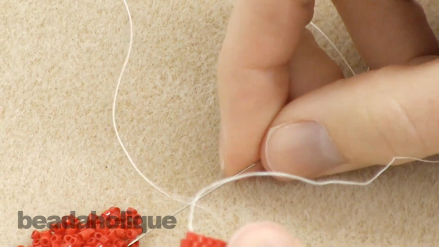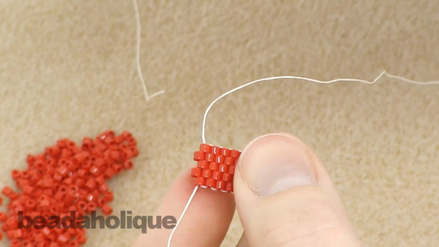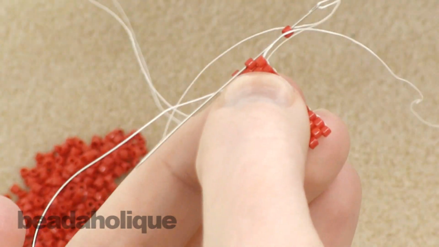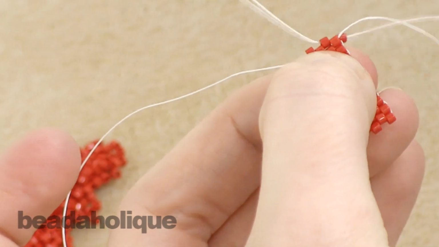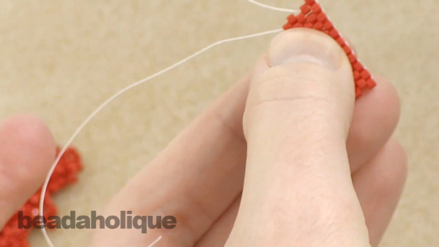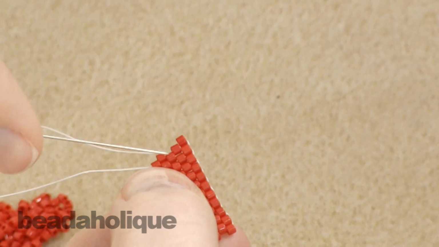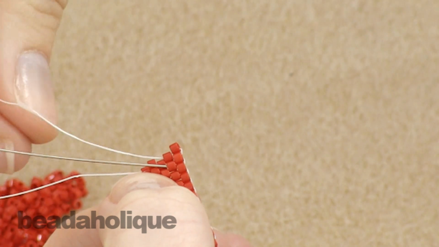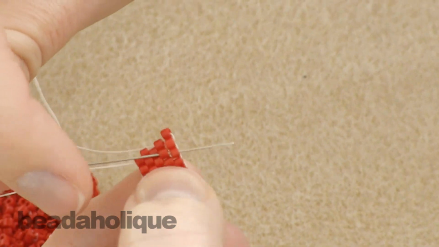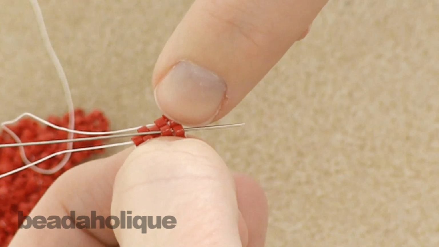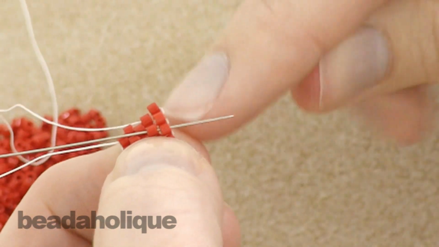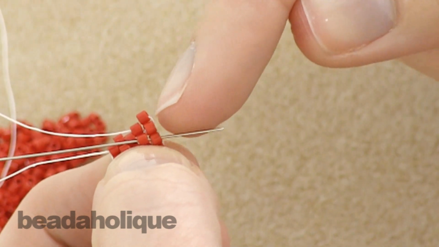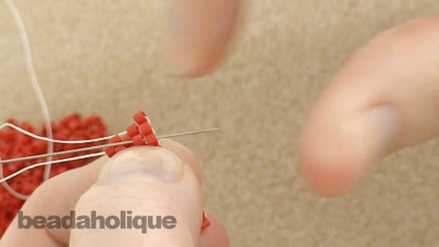But if you're going to do an increase at the end, you're going to pick up another bead and you're going to go down into the last bead in the previous row. Then you're going to take your needle and you're going to go up the bead next to that bead that you're coming out of and add a diagonal into the bead that's further back. What you want to do is end up coming out in the third bead there. So you have the last one, second to last, and then the third to last, and that's the bead you want to come out of.